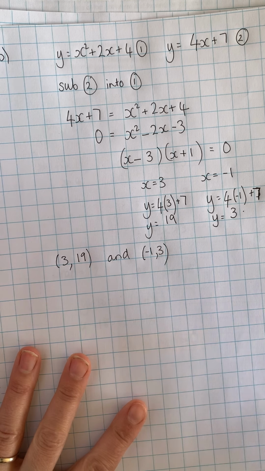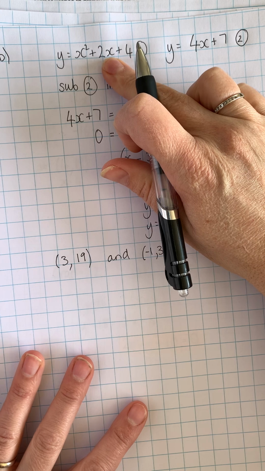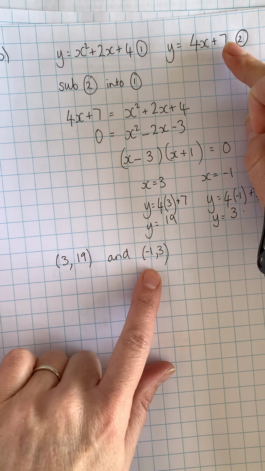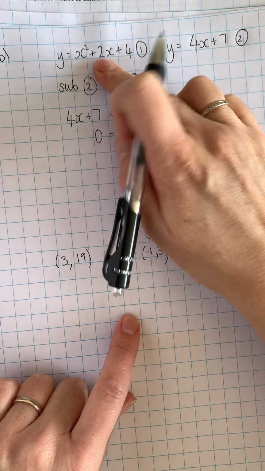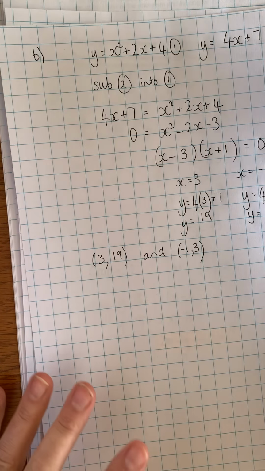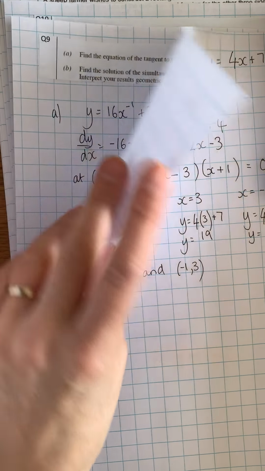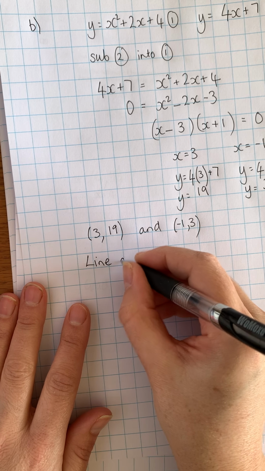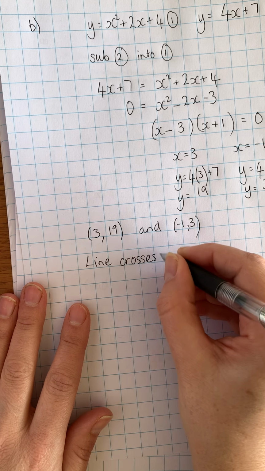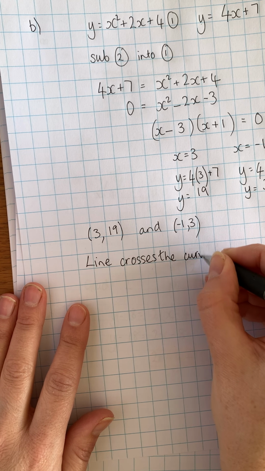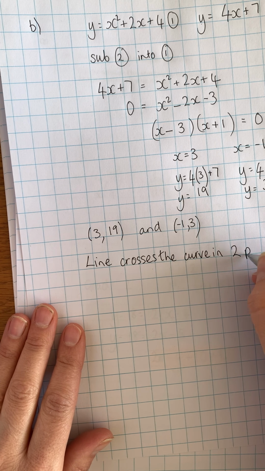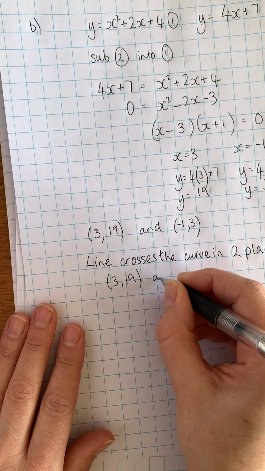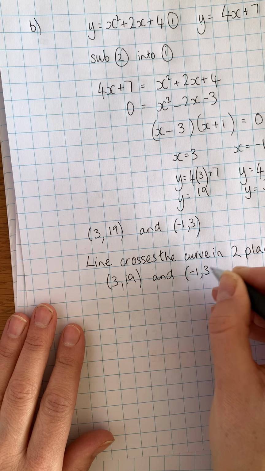Well, what does that mean? Well, there's a line, there's a curve. They both go through these 2 points. So it's where that line crosses that curve. So our geometric interpretation is the fact that the line crosses the curve in 2 places, 3, 19 and minus 1, 3.